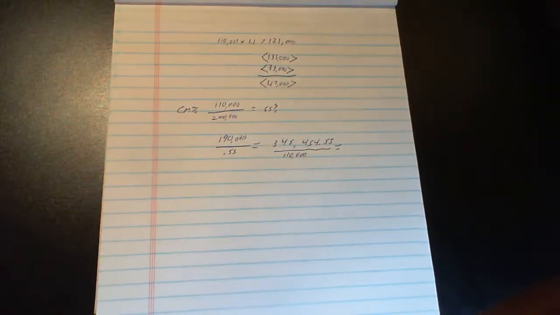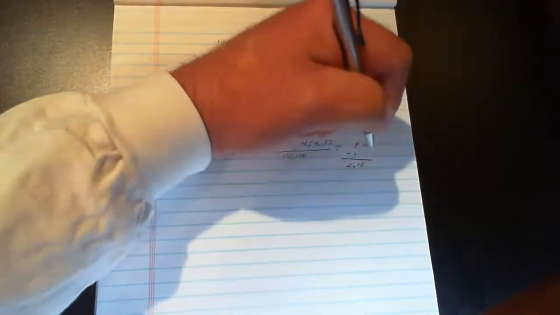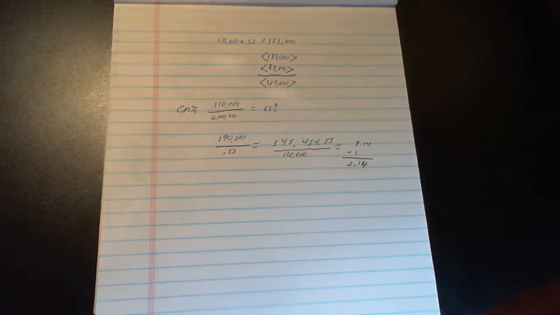And if we divide that number by the 110,000, that would give us 3.14, but subtract the 1 for the sales that are already there. We would have to increase our sales by 214% in order to break even by dropping the T2 line. So that's how we do that.